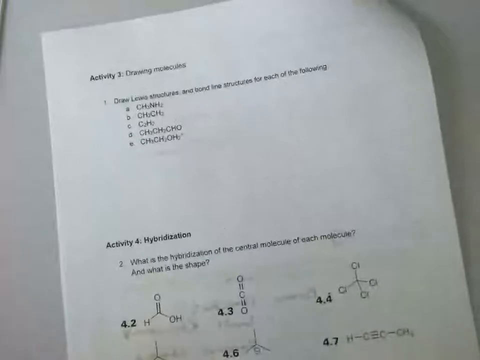So I'm actually going to switch to a different pen. So we're going to draw Lewis structures. Sorry if you can hear my dishwasher in the back. I live in a small apartment with my sweet husband who's doing the dishes.